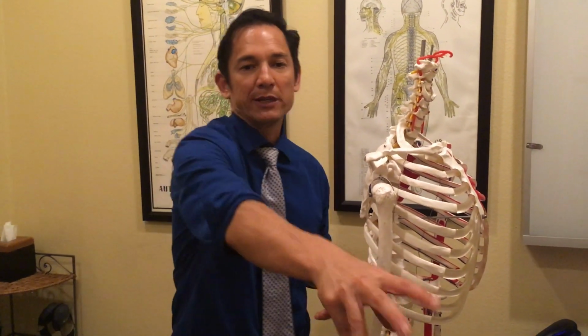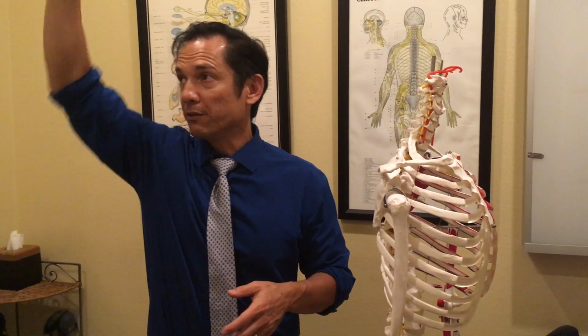It's hard to lift weights if you're a weightlifter. It's hard to do just your regular daily activities, reaching for things, reaching above the head, reaching back. All of this can affect the shoulder. And then what happens is, people stop using their shoulder and this gets more fixated and it becomes a frozen shoulder. Frozen shoulder is very common.